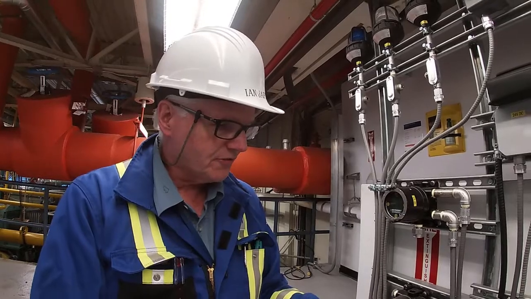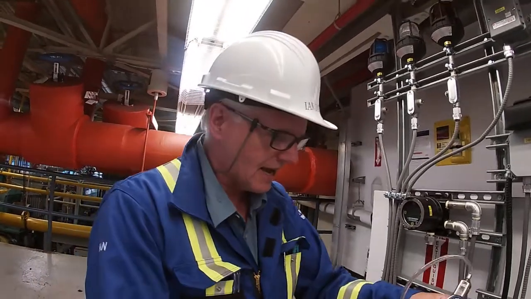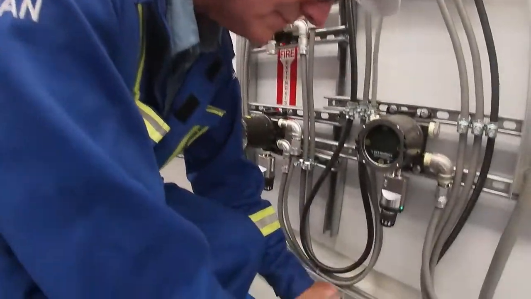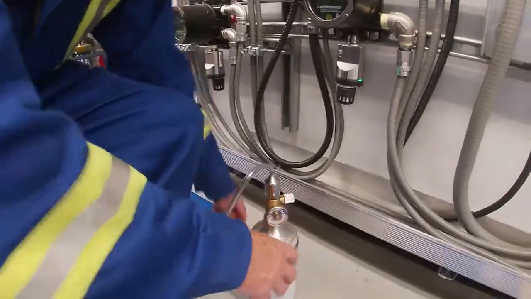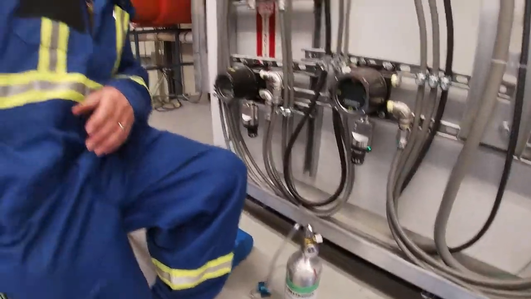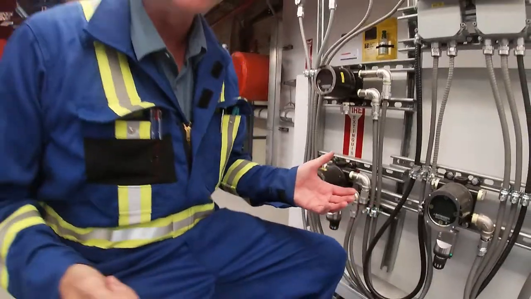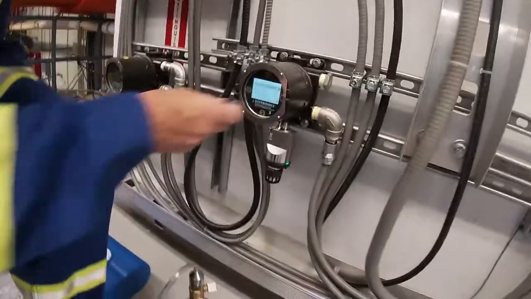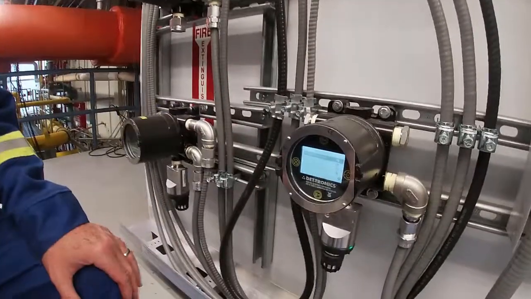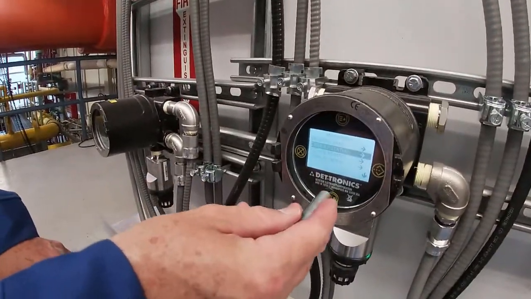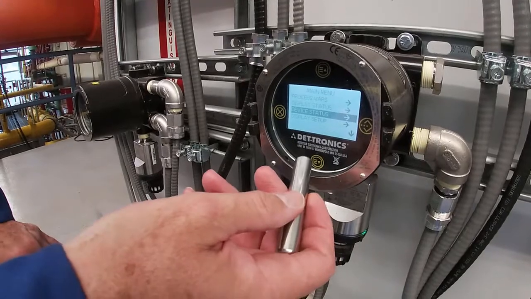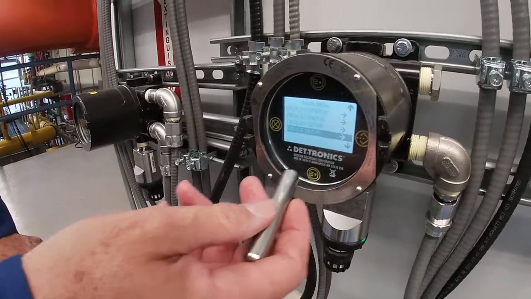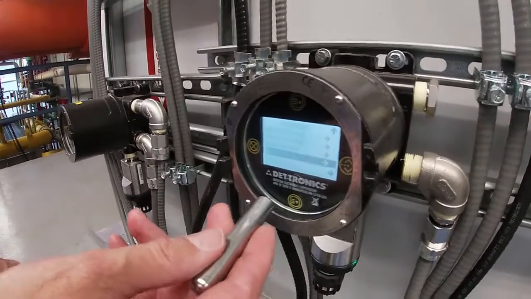Okay, so it's fairly straightforward on how to calibrate these. What we want to use is the magnet. If you were in the field and it was an explosive atmosphere, you'd want to use the magnet. So it brings up our menu, and we just keep scrolling down.